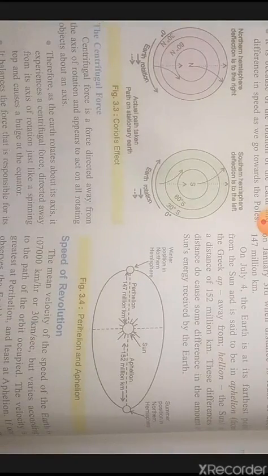Now let us study the important effects of revolution. The three important effects of revolution are change of seasons, varying length of day and night, and changing altitude of the midday sun at different times of the year.